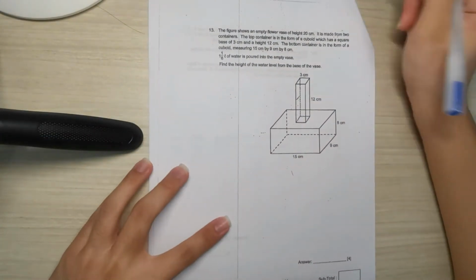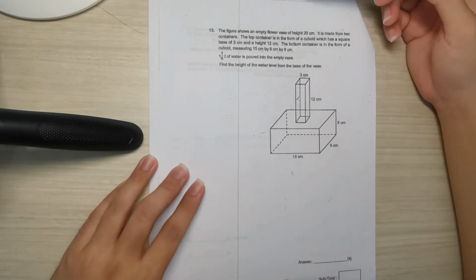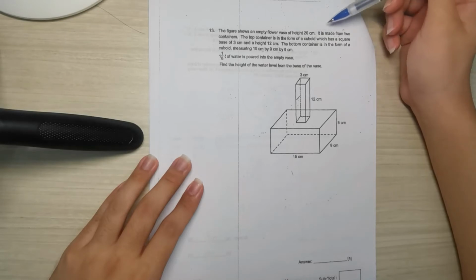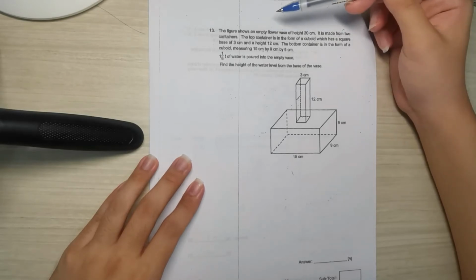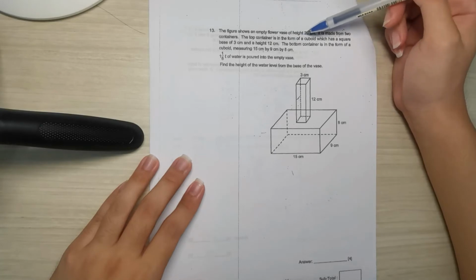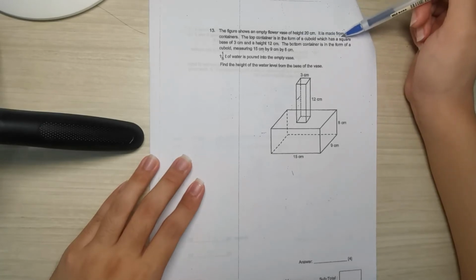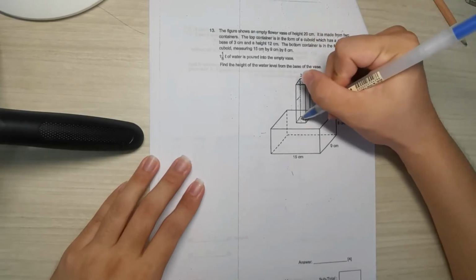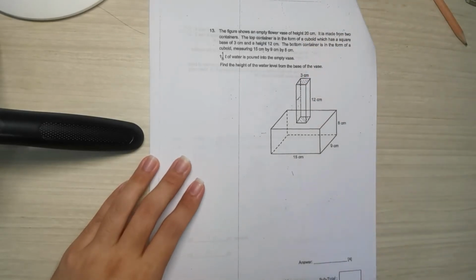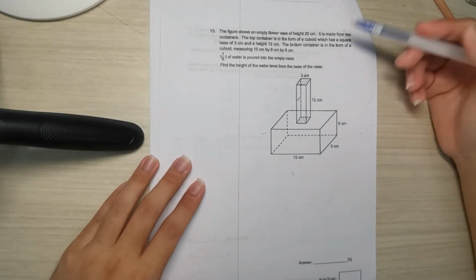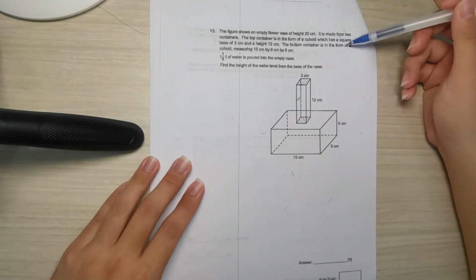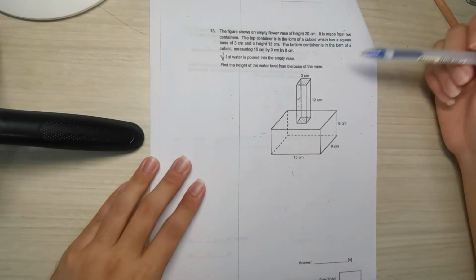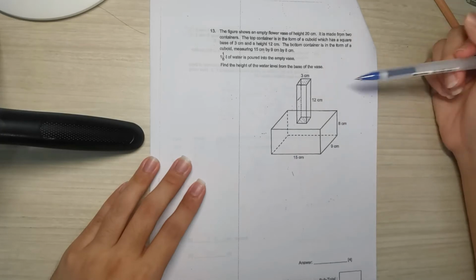Okay, question 13, volume question. The figure shows an empty flower vase of height 20 cm. It is made from 2 containers. The top container is in the form of a cuboid which has a square base of 3 cm. So this is the base, 3 cm, and the height of 12 cm. The bottom container is in the form of a cuboid measuring 15 cm by 9 cm by 8 cm. So length times breadth times height.